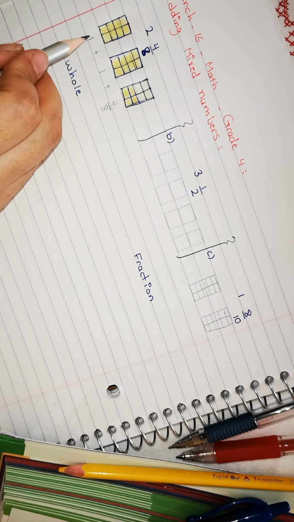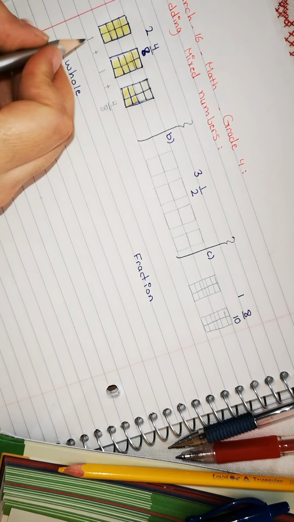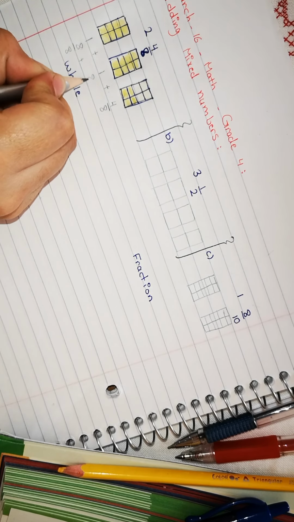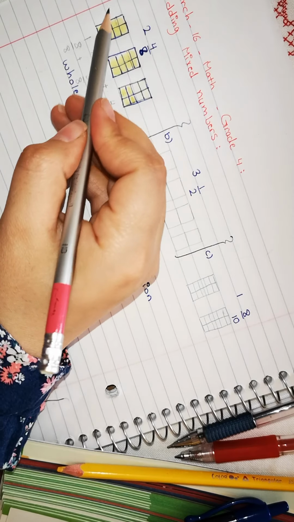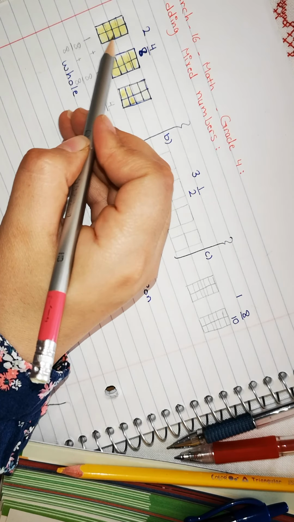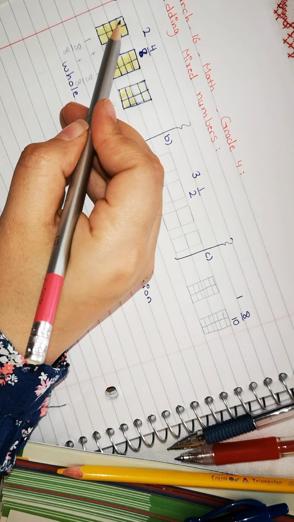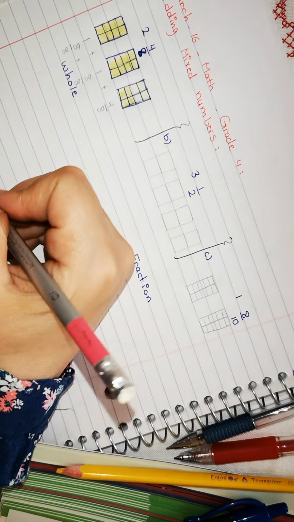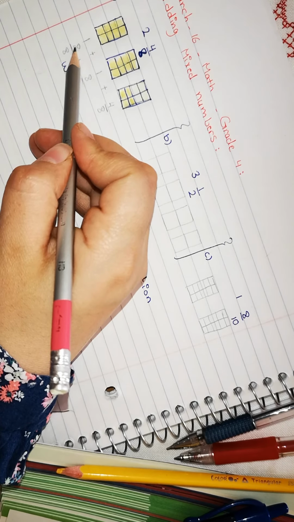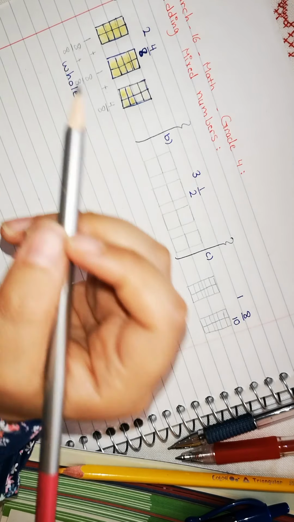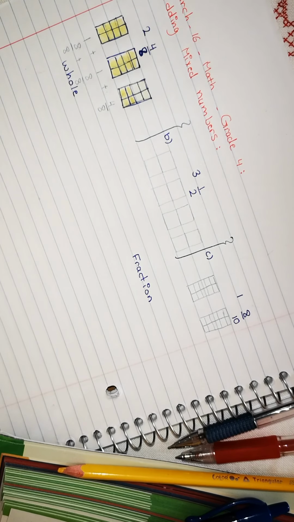This means each whole has 8 over 8 pieces. 8 out of 8 means that we have filled this whole completely. We used the 8 parts of each of these two wholes. That's the meaning of the fraction 8 over 8 or 6 over 6 or 10 over 10 or 100 over 100. This is the meaning of that.